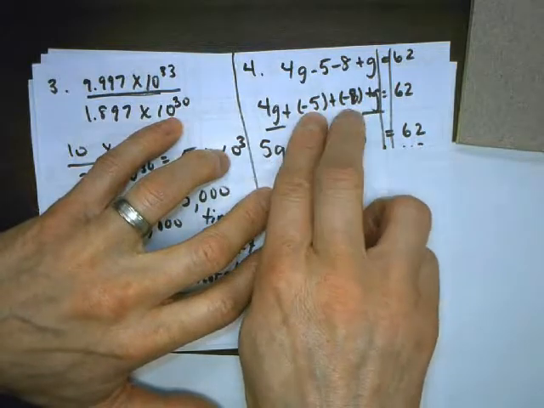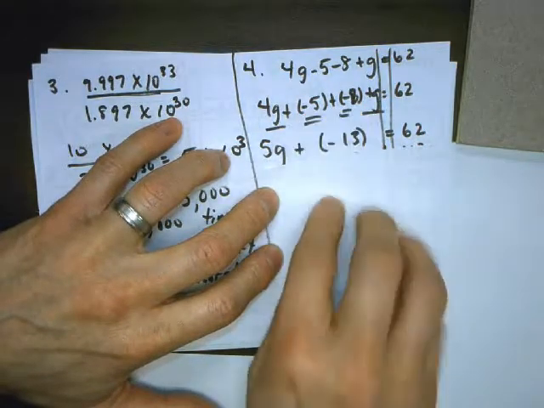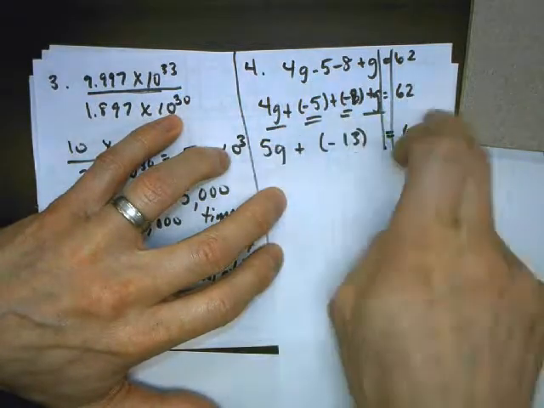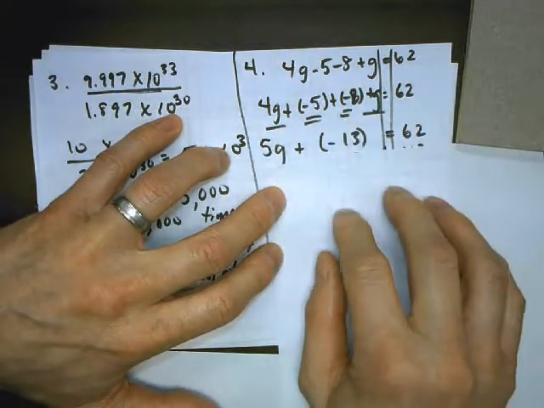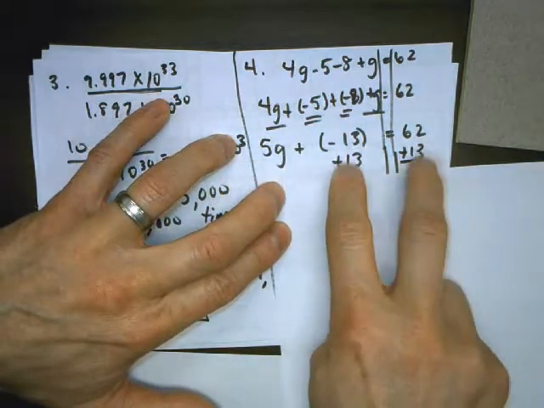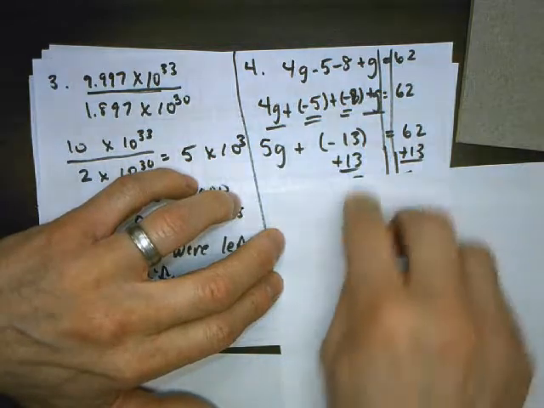That equals 5g. Negative 5 and negative 8, those are like terms. That equals negative 13. Now we're supposed to get our variables on one side, but we don't have variables on this right side, so we go to step 3. Isolate the variable. We work farthest away from the variable first, doing inverse operations. We got to do it to both sides, not 2 times to one side.